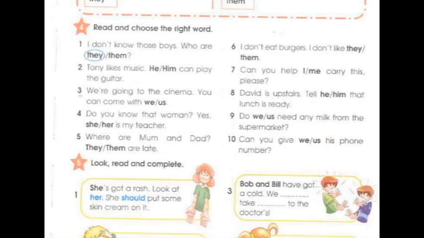Number 3. We're going to the cinema. You can come with us.